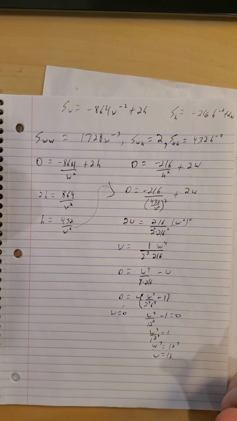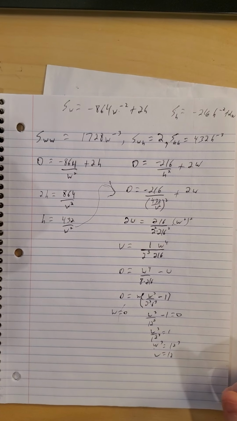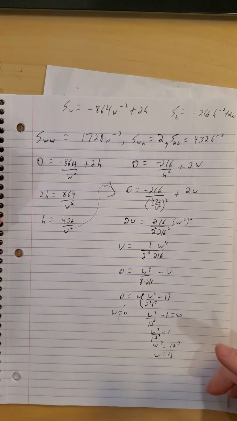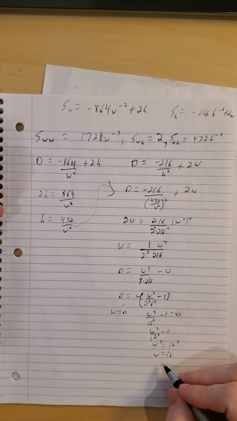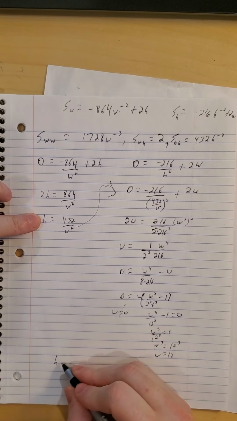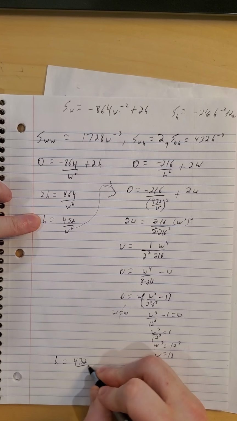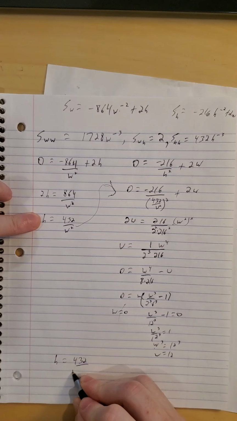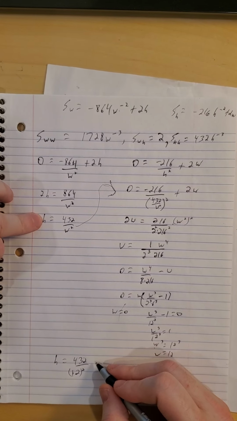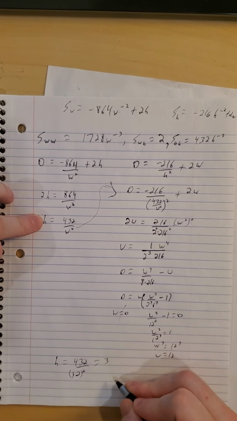So we can go back through and find a length and a width, or we have a width. We can find a height from that and a length from that. So we can say that h is worth 432 over 12 squared. Little plug and chug on the calculator, and that is worth 3.